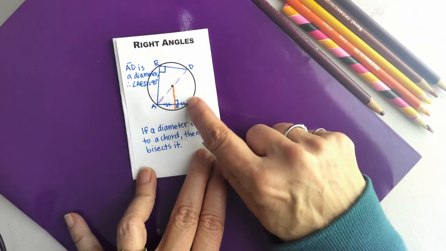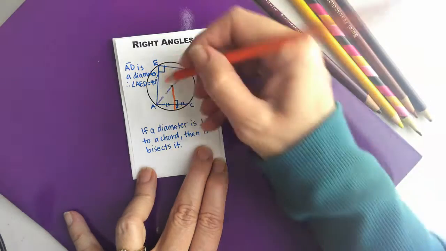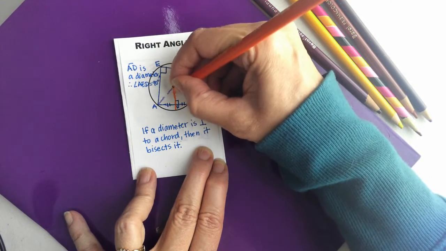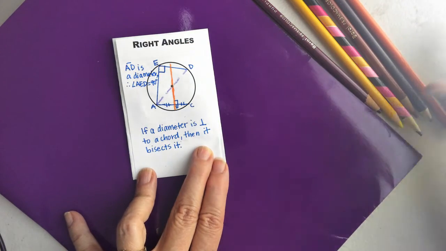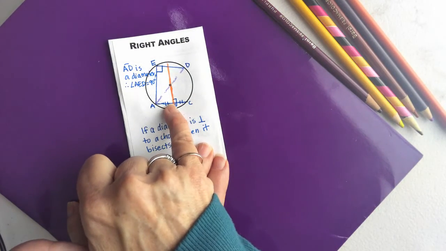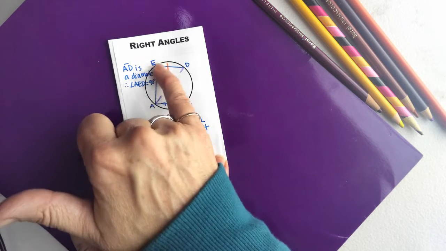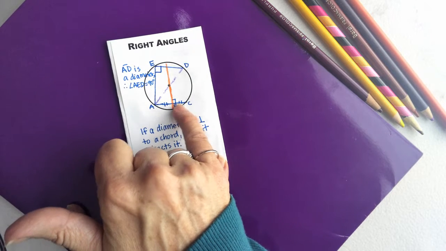Now here we have another situation where I could extend this out to say, like the theorem does, that this is a diameter. Okay? So here this orange chord is a diameter. Notice that the diameter is perpendicular to this chord. If that ever happens, if the diameter is perpendicular to the chord, then we know that it bisects the chord.